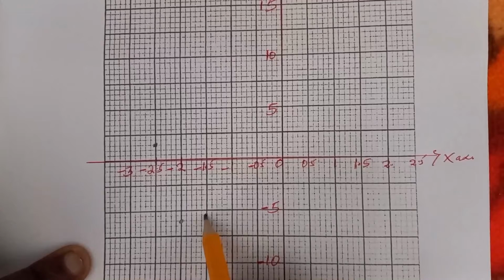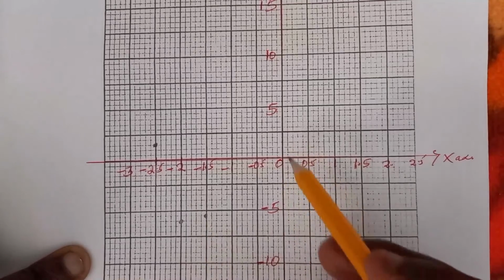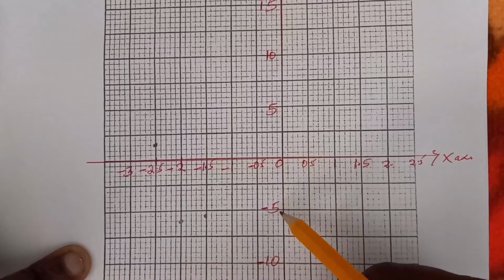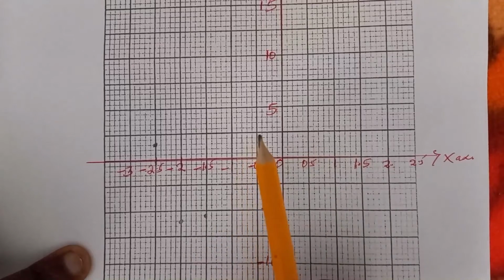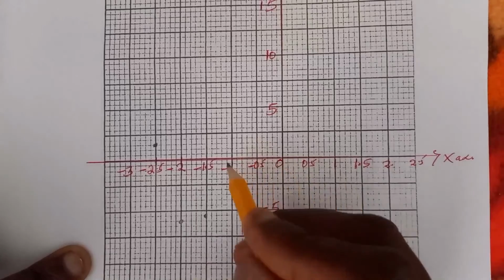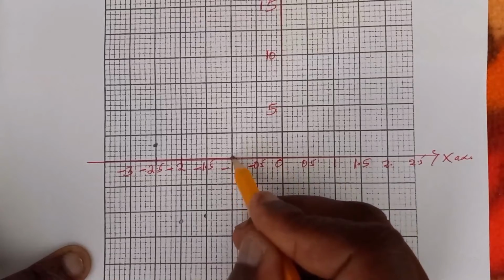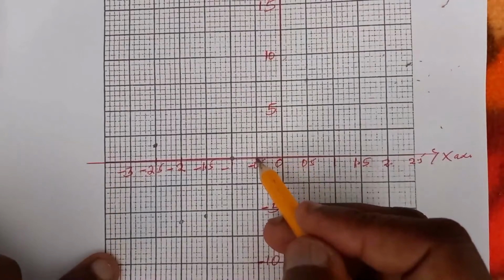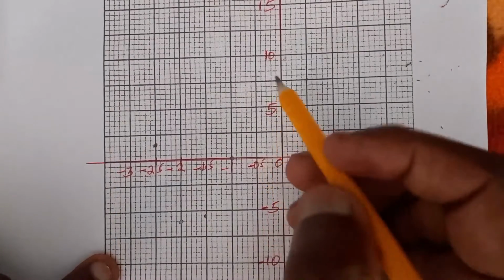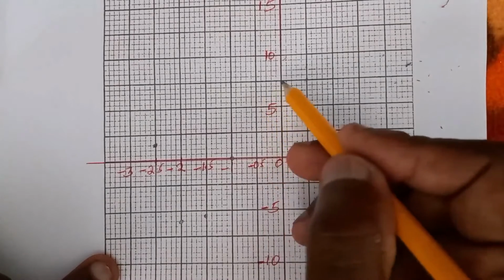Understand the scale. On the y-axis, the size of one small square is 0.5. The next one is negative 1, 0. Negative 1, 0 will be there. So negative 0.5, 7.5. 7.5 is here.